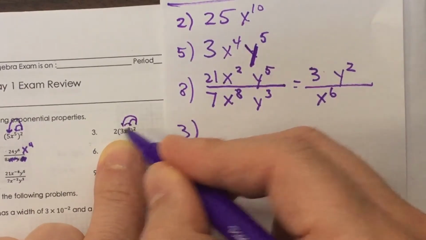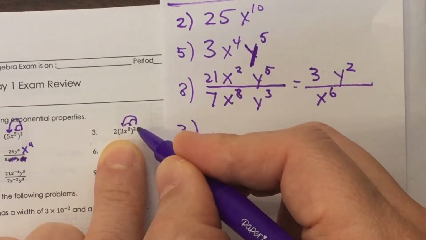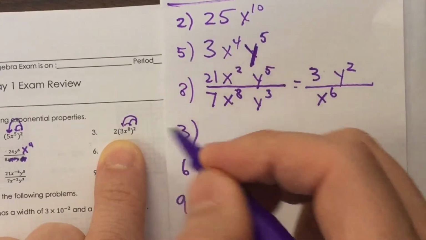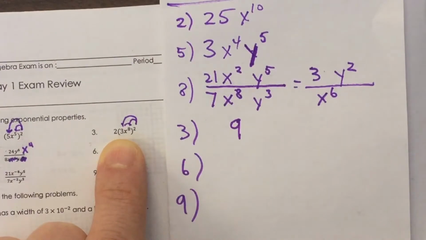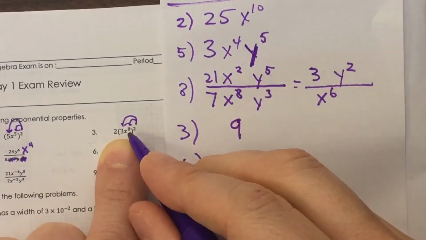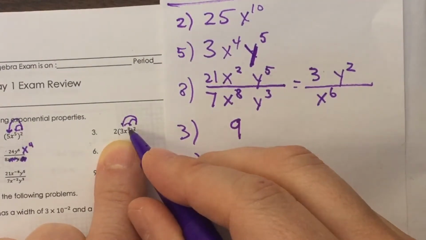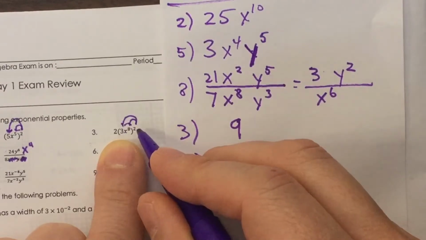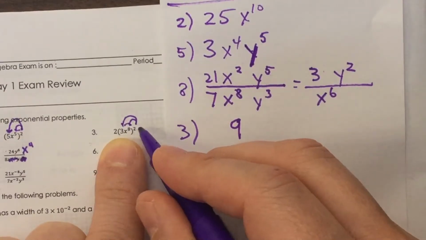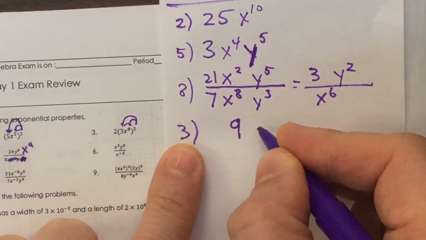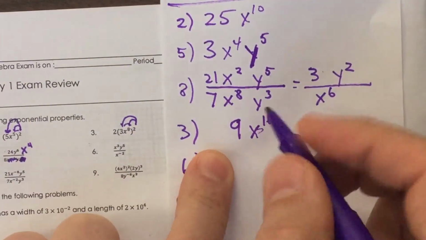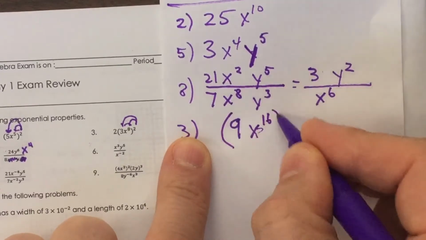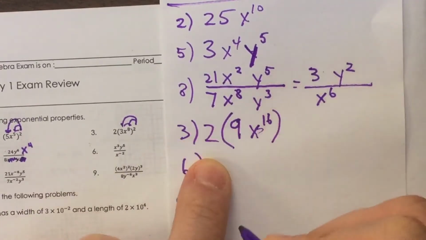So 3 to the power of 2, it's not 6, that's 3 times 3 and gives me 9. Okay, so I have a 9. And then x to the 8th power raised to the power of 2, that's going to be 8 times 2. That's the exponent rule. That gives me x to the 16th. Now that's not my answer. What I did is I ignored the 2 that was in front, but now I'm going to write that in.